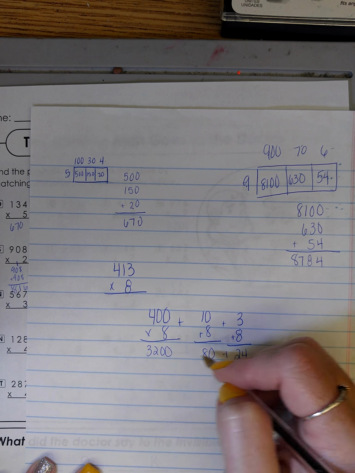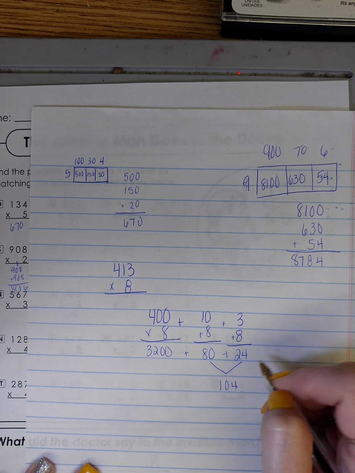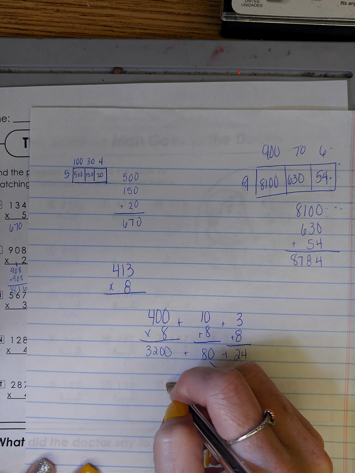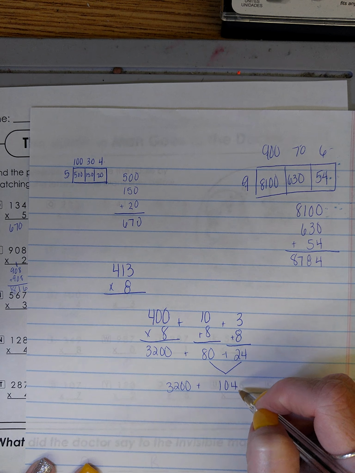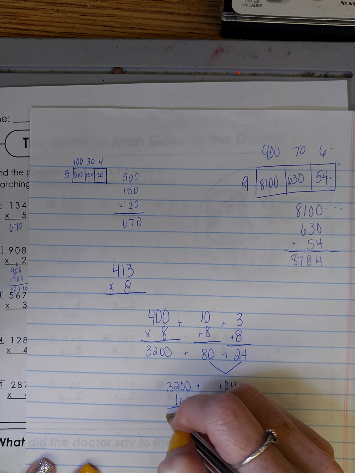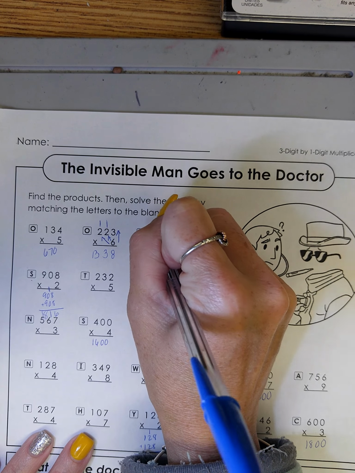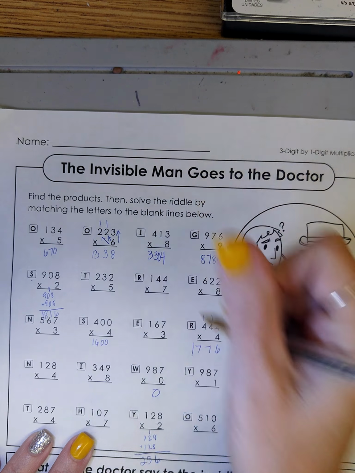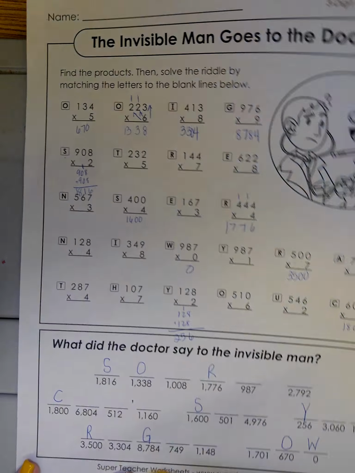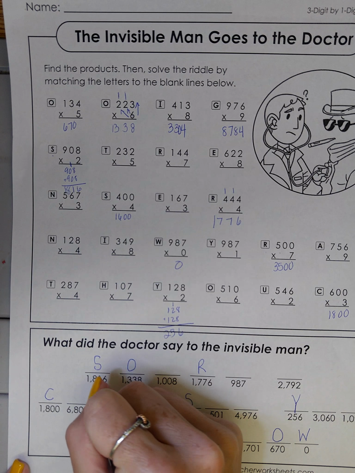That's 24. And then I add them together. Well, 80 plus 24 is 104 plus 3,200 is 3,304. Let me find that number here, 3,304, and that is an I.